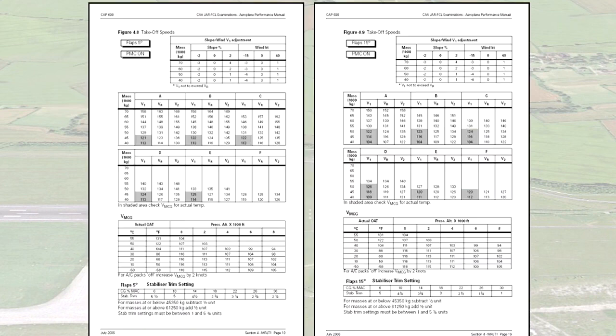To analyze more simply all the factors that can affect V2, turn to page 18 and 19 of section 4 in Cap 698. You will recall from a similar discussion on V1 and VR that these pages can show the effect of mass, configuration and density on V2. So ensure that you use these pages to see for yourself how these factors change V2.